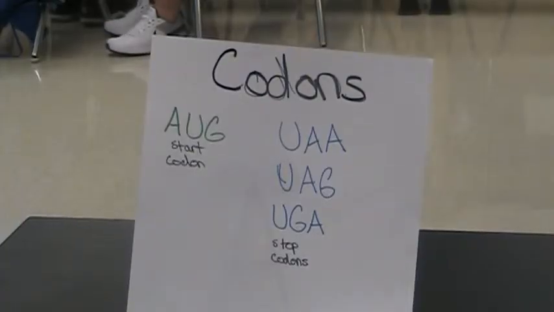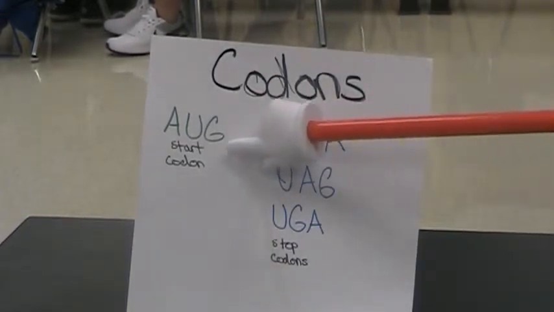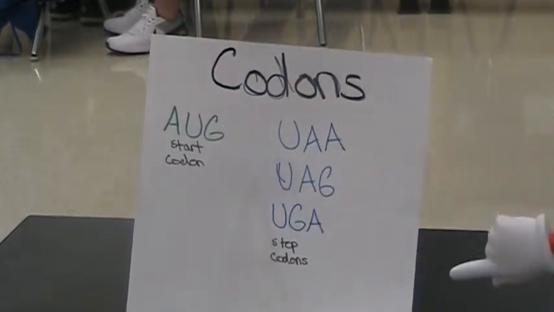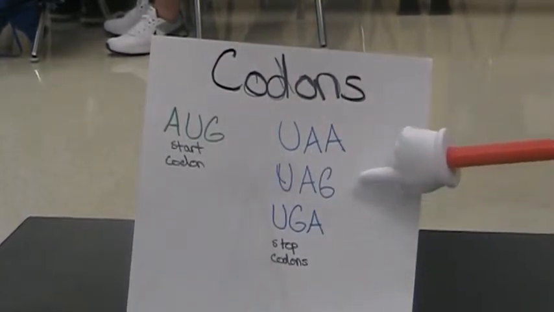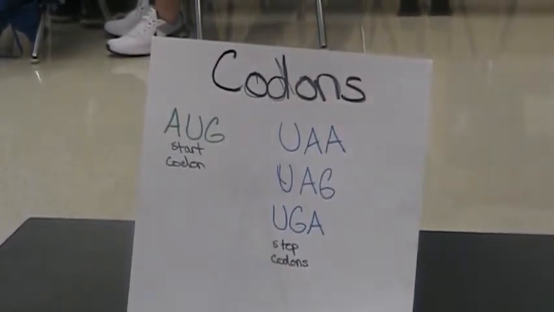A codon is a 3-nucleotide sequence in mRNA that specifies a particular amino acid or polypeptide termination signal. It's the basic unit of genetic code. For example, AUG provides the signal for the start of a polypeptide chain. UAA, UAG, and UGA are stop codons.